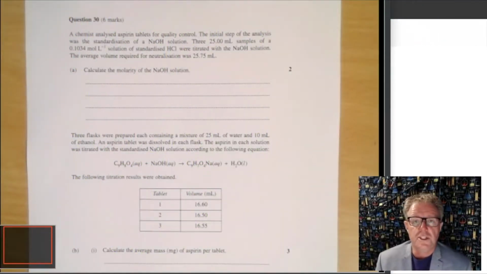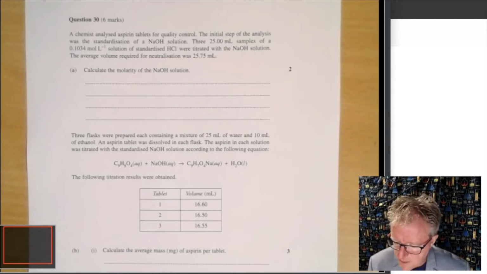All right, here's another question, and this one is a little bit different. So let's check it out and see how we go. Let's read through the question. It says, a chemist analyzed aspirin tablets for quality control. The initial step of the analysis was the standardization of sodium hydroxide solution.